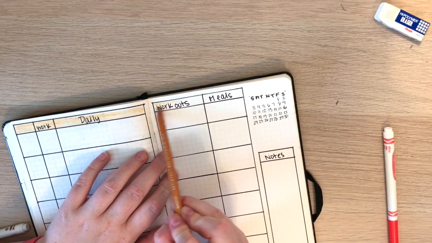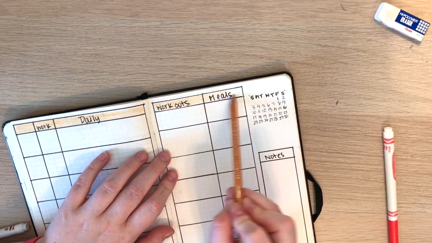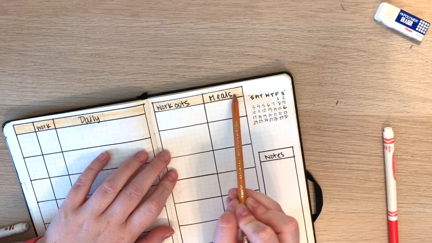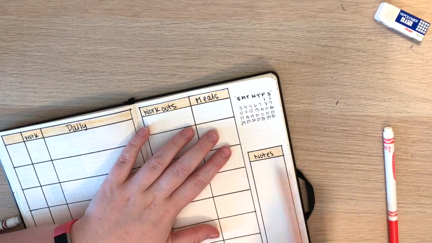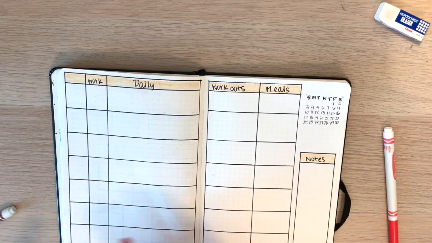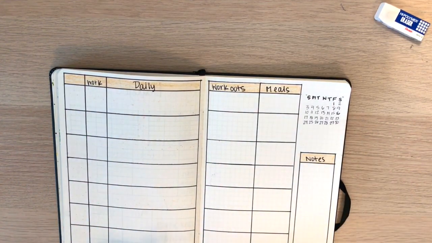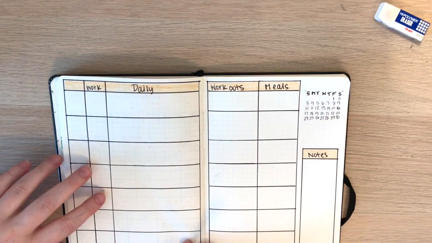And I also included an actual section for my work schedule, whereas in August I had just created a little section within my daily to-do section where I would write what days I was working that week. But this time I included an entire section for my work schedule, and it has worked out really well for me.